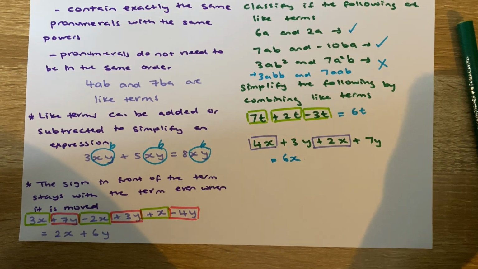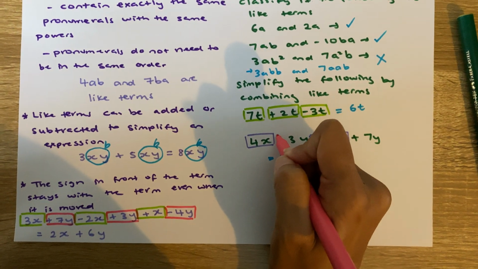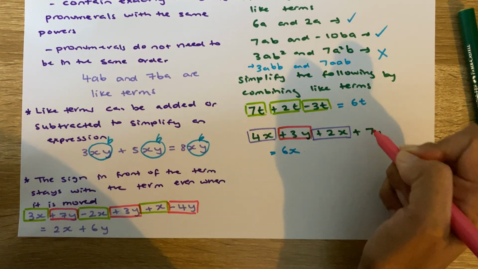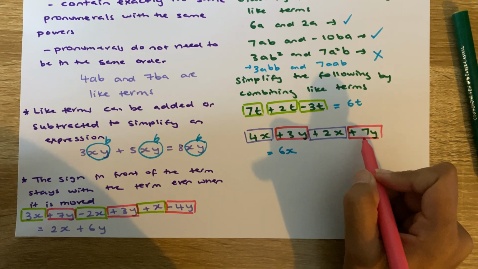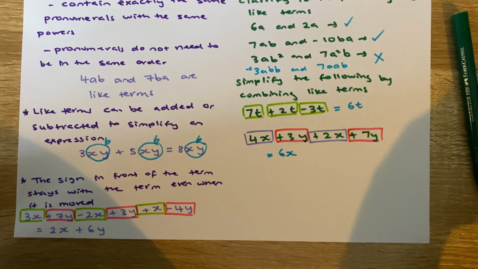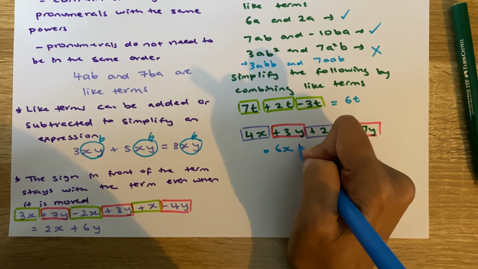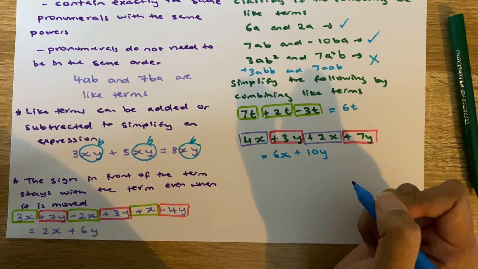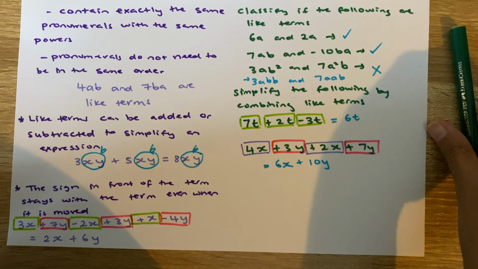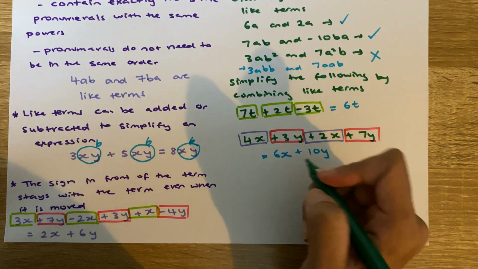Then I'm going to look at my other part. My other part is my y's. I've got a 3y and I've got a 7y. So 3y plus 7y is going to be 10y, and that is my answer there. Let's have a go at doing another one.